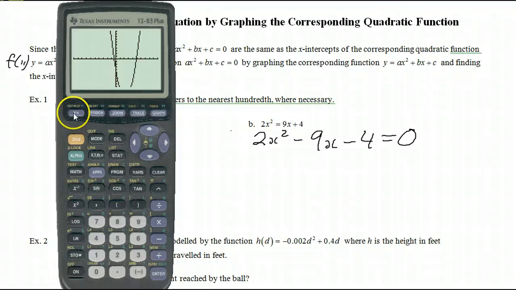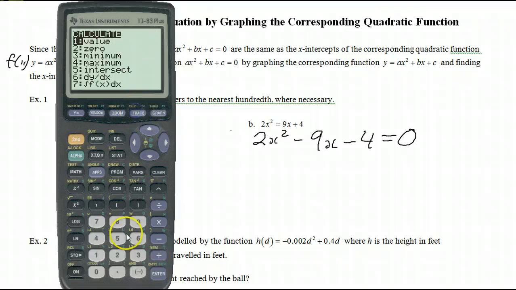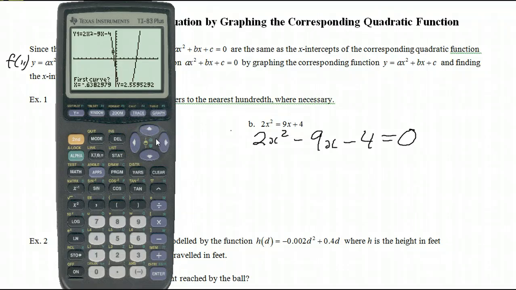And since I've set y2 equal to 0, I'm just going to find the intersect. So second calc, number 5 is intersect. Let's move about to the point of intersection. It's a little past, and hit enter 3 times. First curve will be this, y1. Second curve, y2 equals 0. And my guess, again, I'm close. So we have negative 0.41, rounding to the nearest hundredth. Negative 0.41.